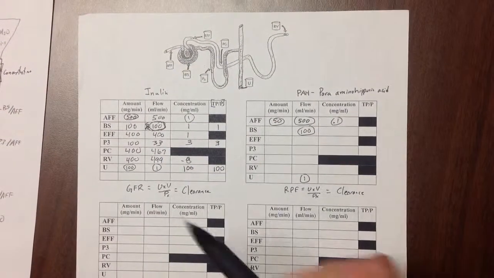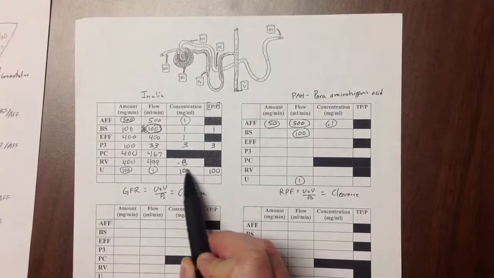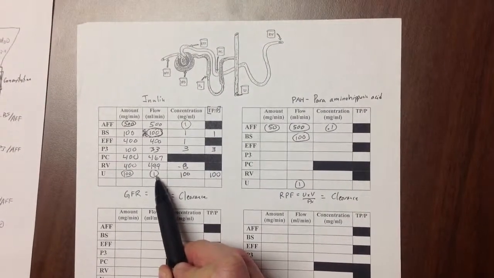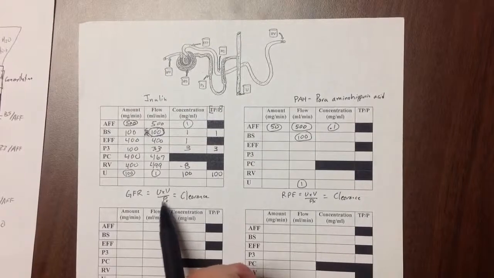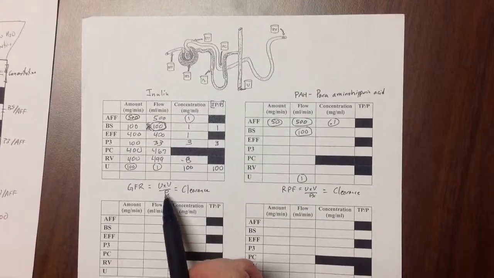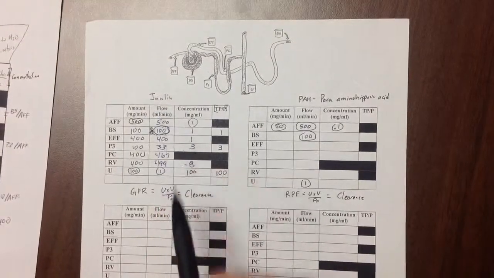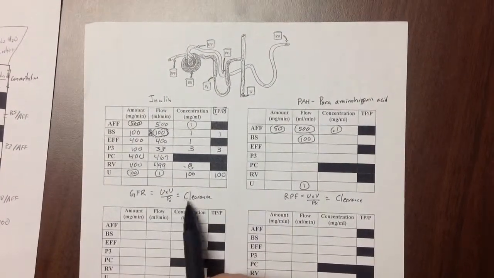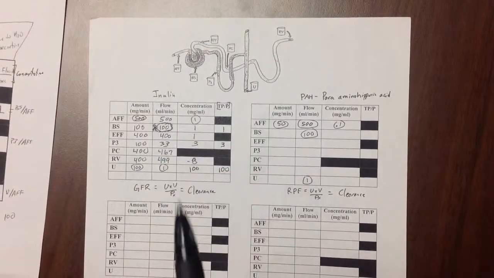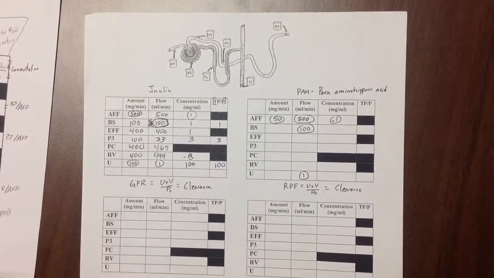The concentration of the urine is 100. The volume of the urine is 1. So that's 100 times 1 divided by the concentration of the plasma, which is 1. So 100 times 1 over 1 is 100. That's why this box here is 100. And only when it's inulin does this work out where the clearance that we just calculated is equal to the GFR, because it's 100. So if you are using inulin, you can fill this out, calculate the clearance, and then the clearance is the GFR.